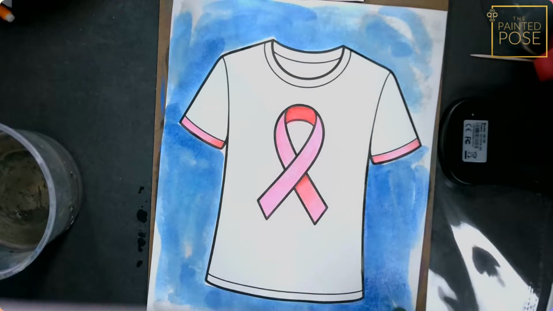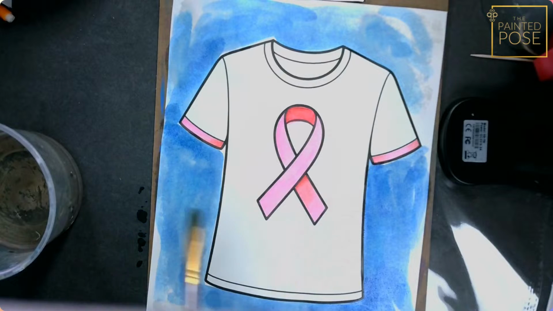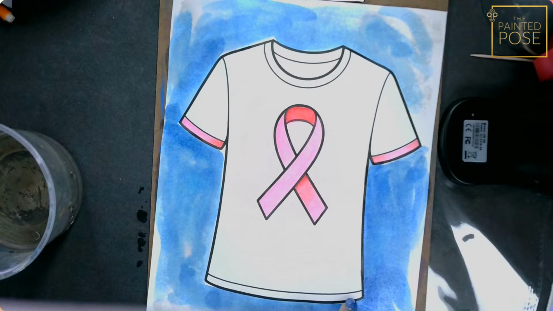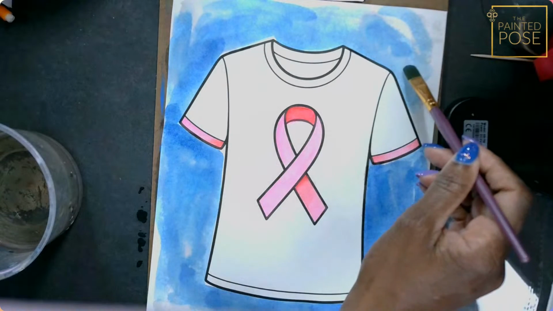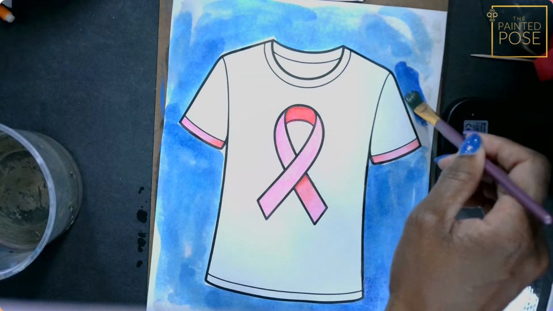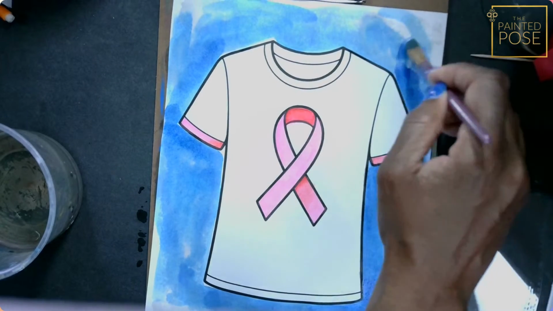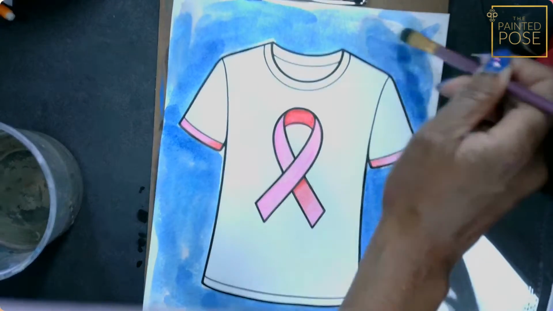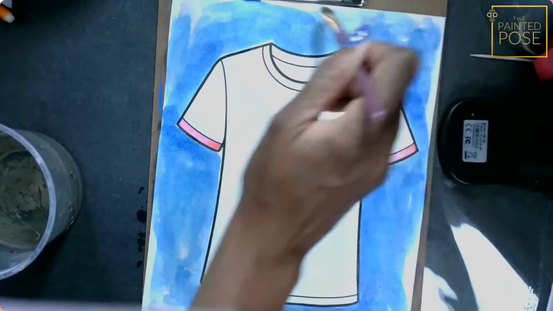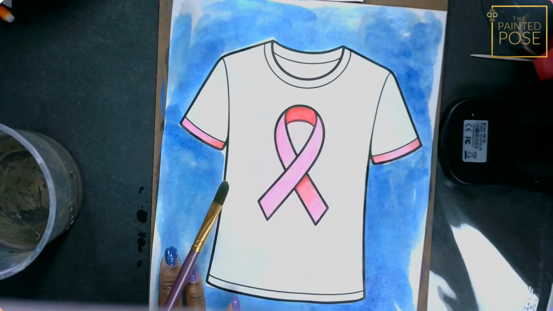I got quiet because when I get close to that edge, I have to concentrate. So that blue helps pop that shirt out, and I didn't do any paint down there. And I don't want this to be a part 2, so I'm going to hurry up. All right. There we go. I don't think we need a part 2.